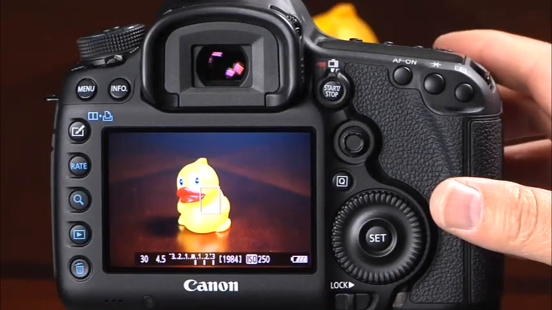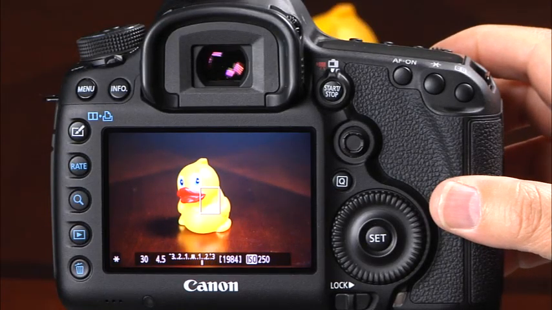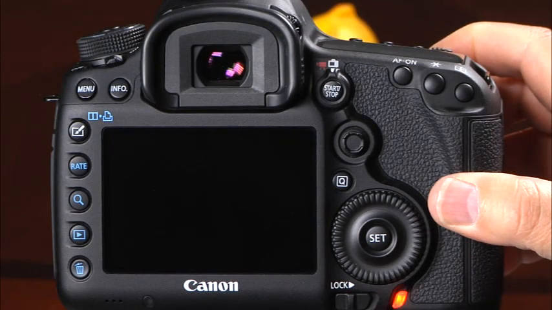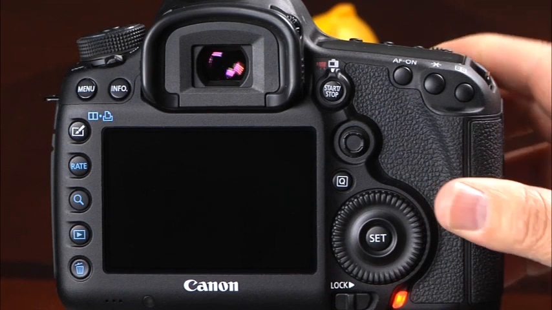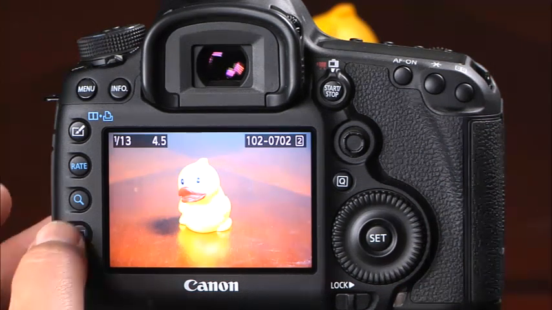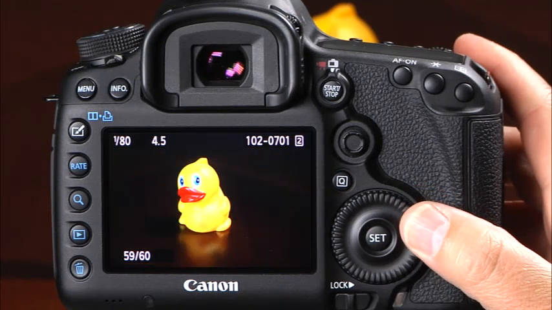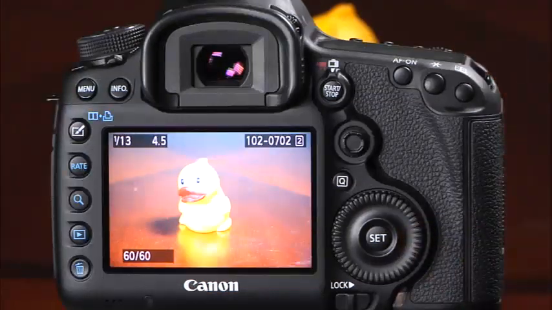Now, all we need to do is take a few pictures. As always, we'll press the shutter button halfway to focus and the rest of the way down to take the picture. Since we're in a continuous drive mode, we'll hold the shutter button down to record the bracketed images. The first shot will have the standard exposure setting, the next one will be underexposed, and the last shot will be overexposed.